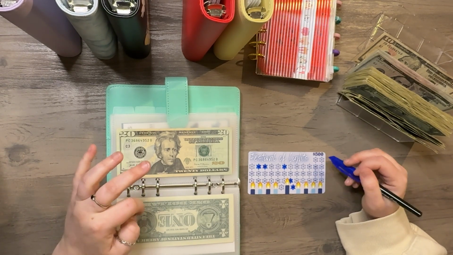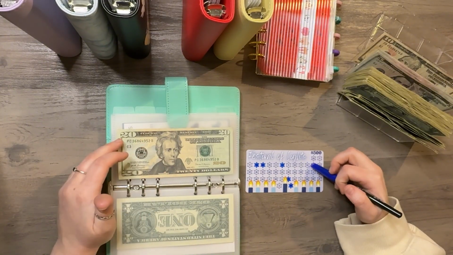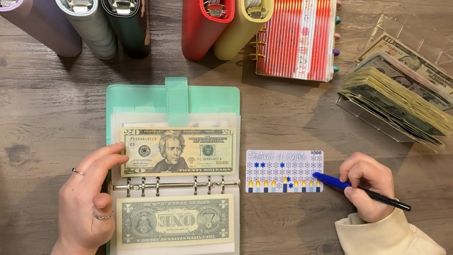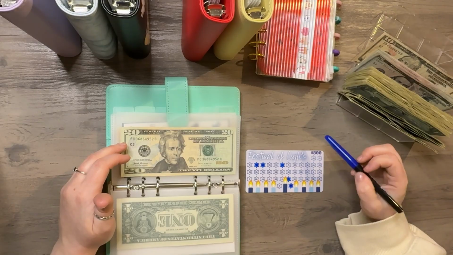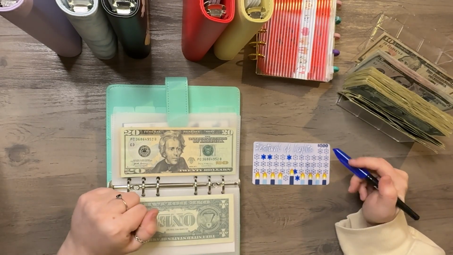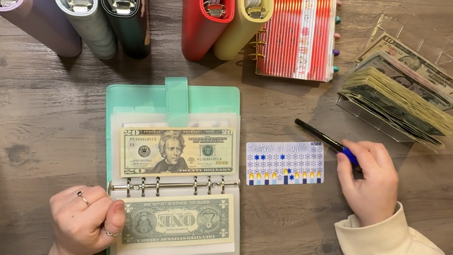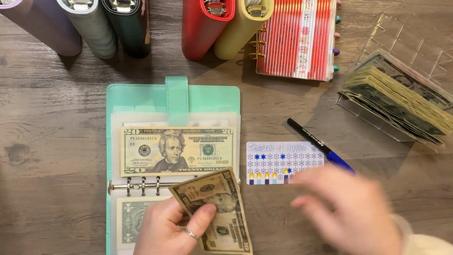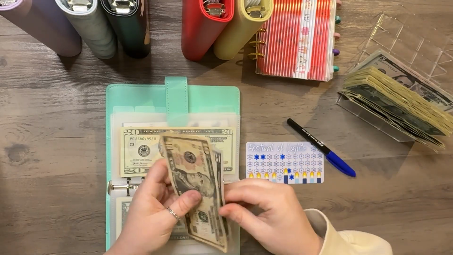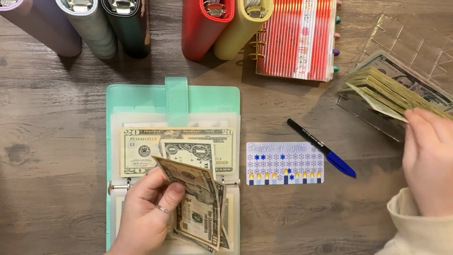So I usually spend around, I believe I spent $800 last year for Christmas and Hanukkah. So I will probably do this and then find another challenge for it. So this week we'll be stuffing $18. So 10, 15, 16, 17, and 18.